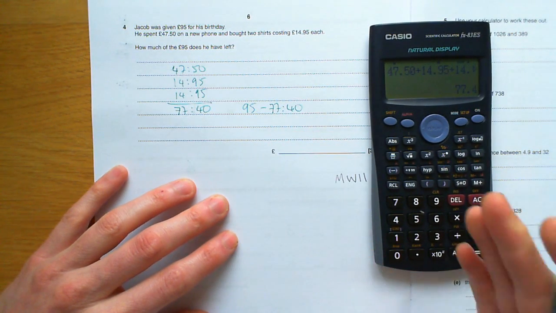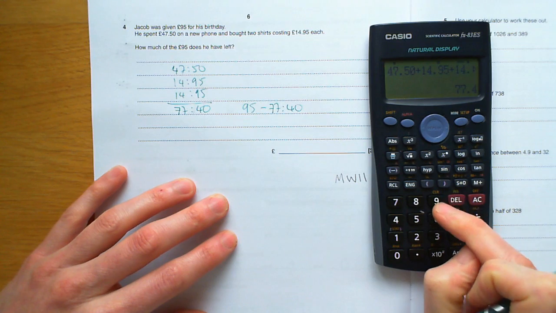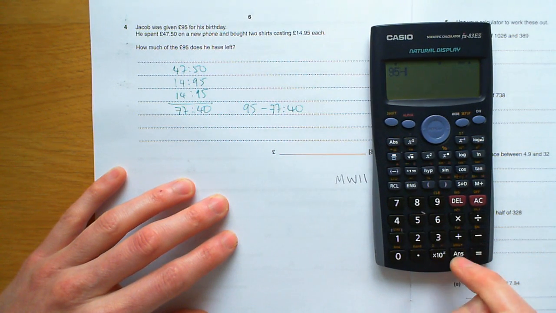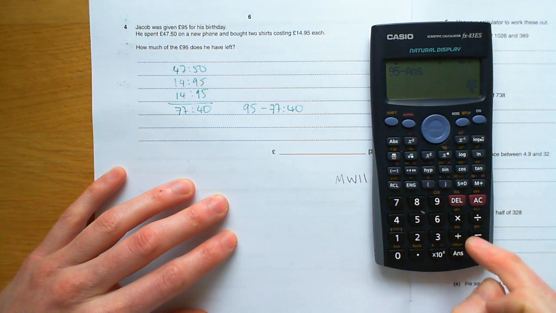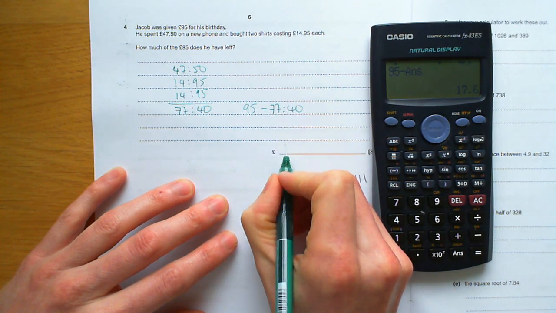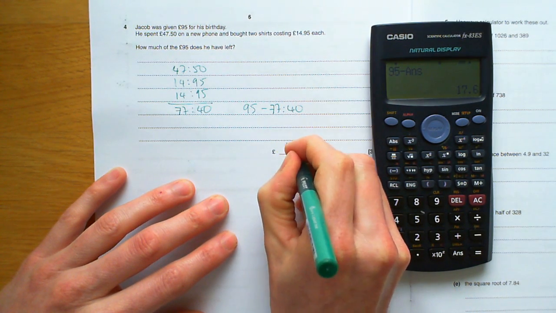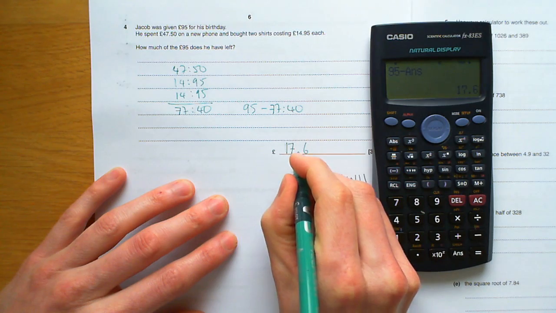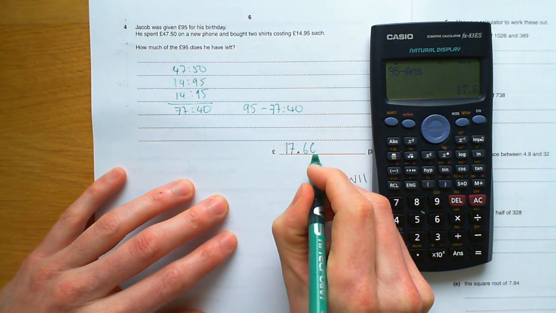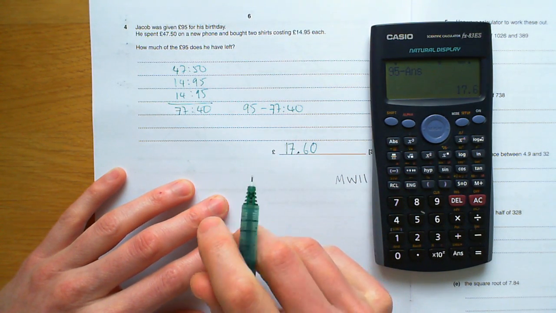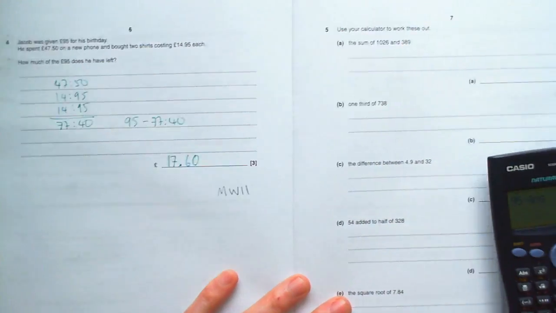I could really type it on the calculator, or I could be clever and use the answer button, which I'm going to do for you to show you. 95 minus the previous answer is £17. And it's got 0.6 there, but when we're doing money questions you must always put the complete pence in, so £17.60. Okay.